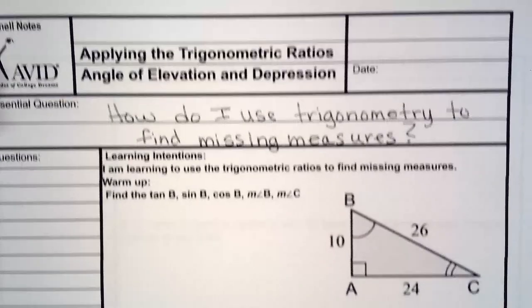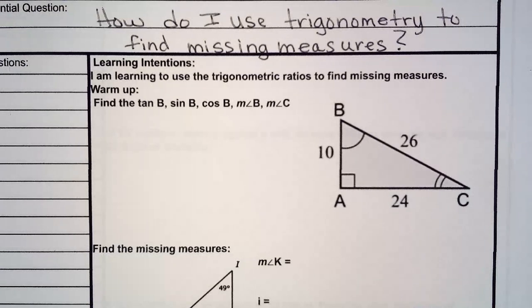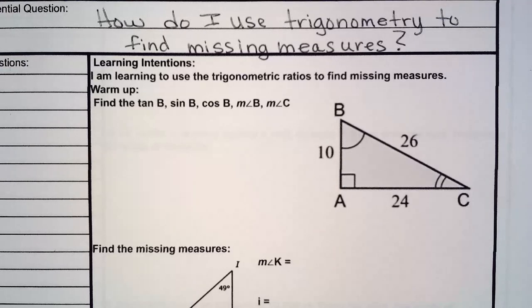So you've got two warm-up questions. The first one, you've got triangle ABC, and you're going to find the tangent, sine, and cosine of B, and then the measure of angle B and measure of angle C. So pause the video now and see if you can do that on your own. Remember, it's always helpful to write out that acronym that we've been looking at.